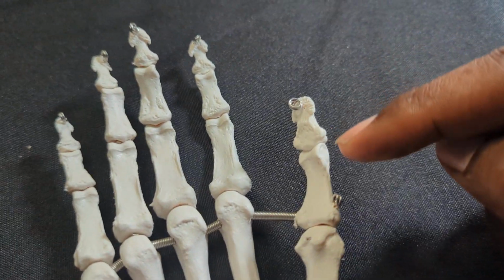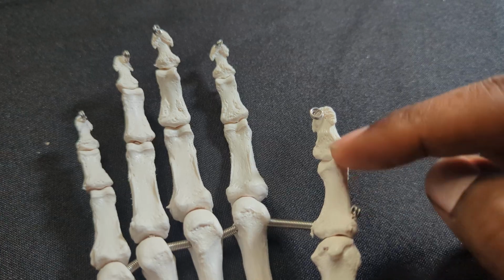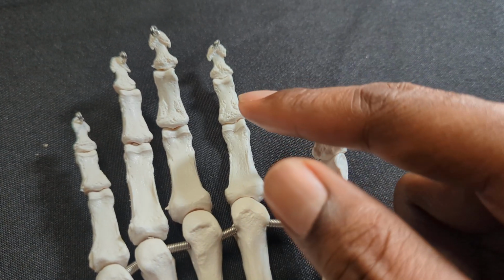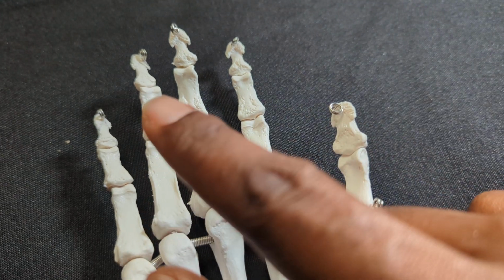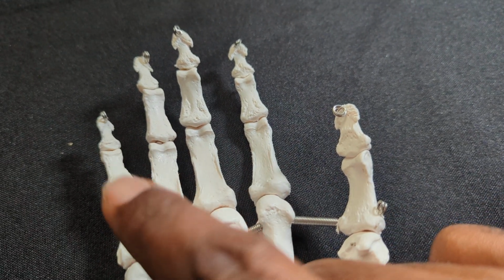And then the phalanges are the same way. All of these phalanges are group 1. These phalanges are group 2. These phalanges are group 3. These phalanges are group 4. And these phalanges are group 5.